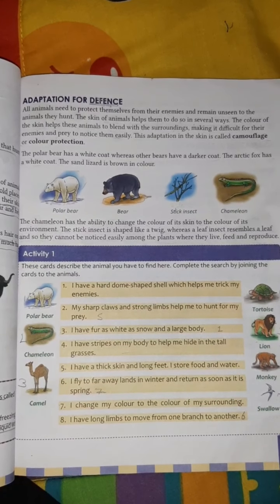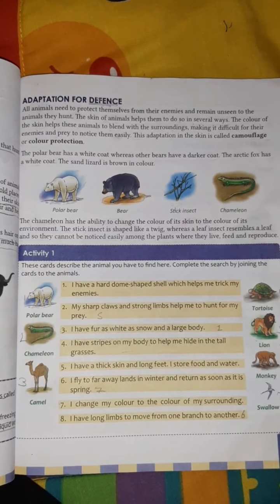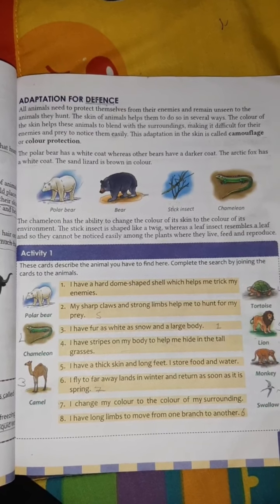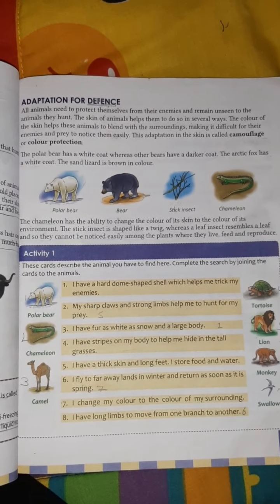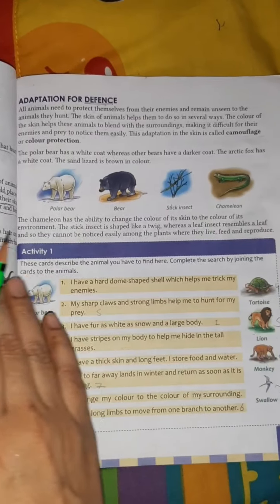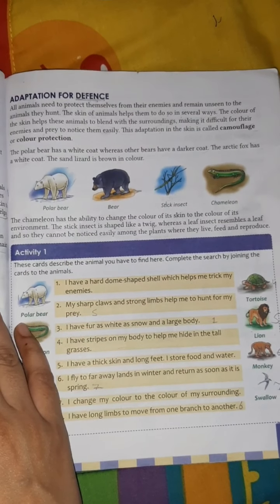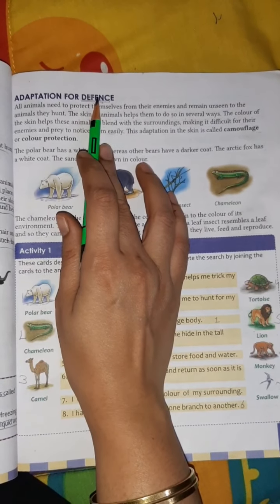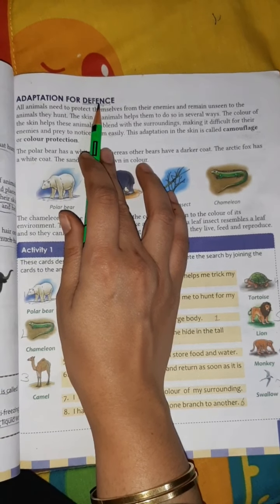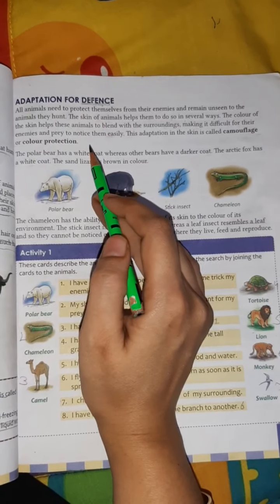Good morning, everyone. In our previous video, we discussed the topics adaptation for food and adaptation to climate. Now, our today's topic is adaptation for defense. Defense means to protect ourselves or to defend ourselves when being attacked.